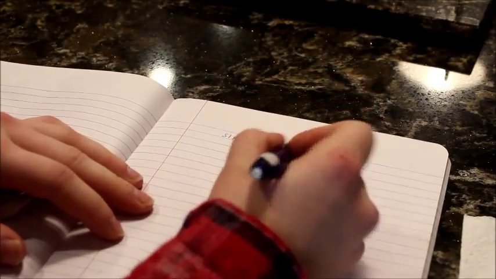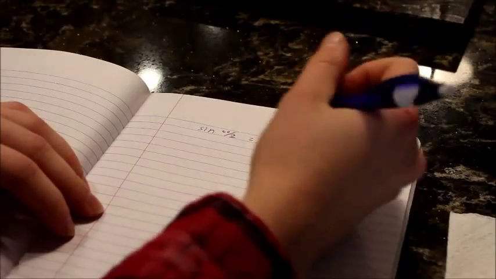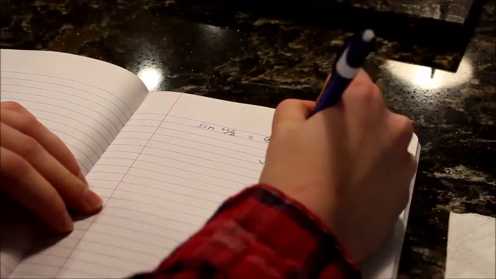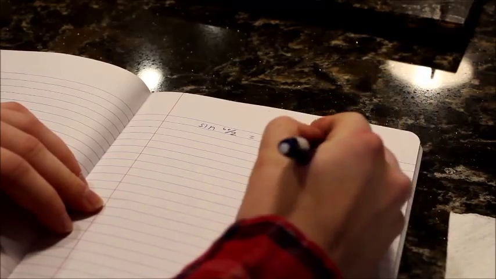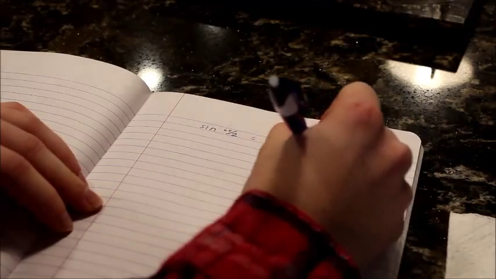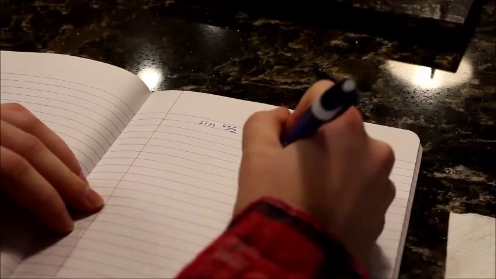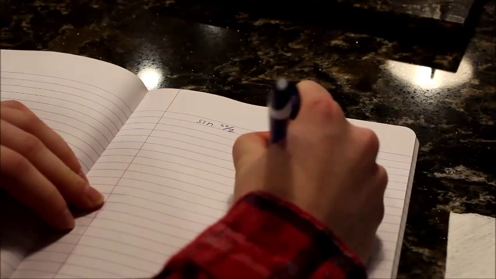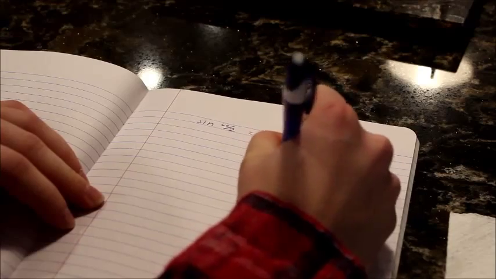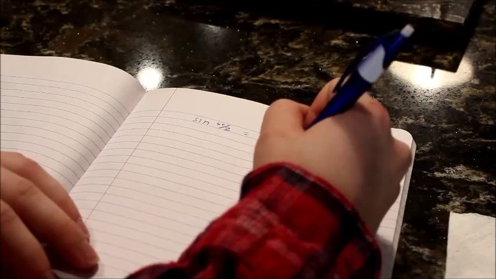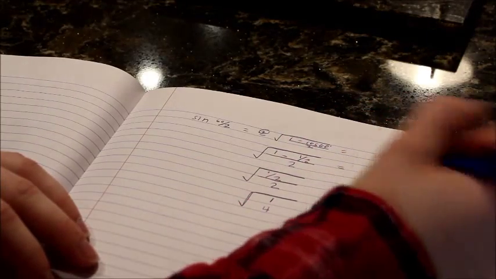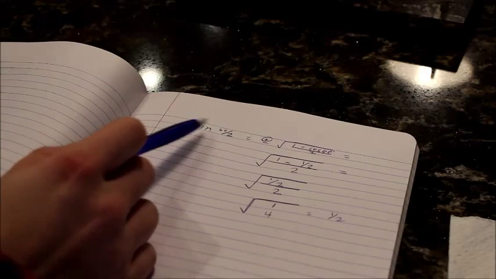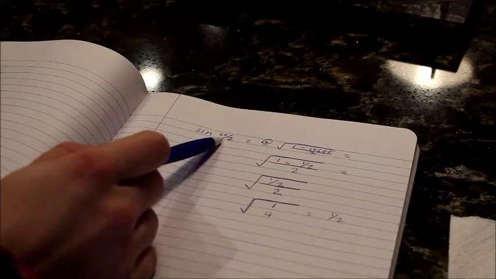And we know since it's in the first quadrant, the answer is going to be positive. So this would equal the square root of 1 minus 1/2, because the cosine of 60 degrees equals 1/2, all over 2. And then when you simplify, you're going to get 1/2 over 2, and that's all in the square root. That would equal the square root of 1 over 4, and that equals 1/2, which makes sense because half of 60 is 30 degrees, and we're trying to find the sine of half of 60, which is 30 degrees, and that equals 1/2.